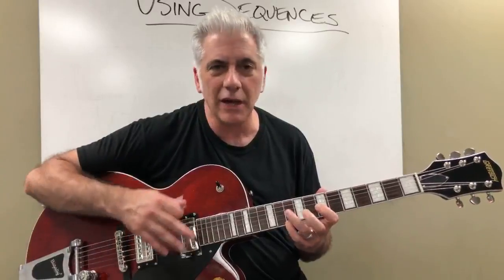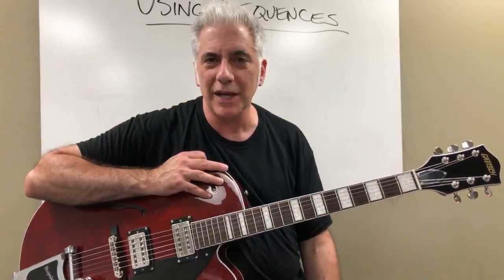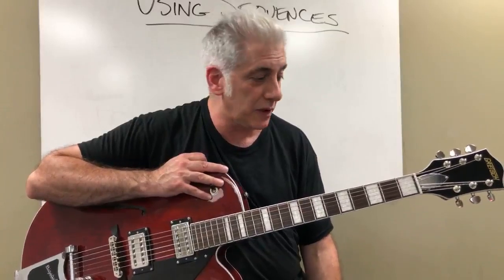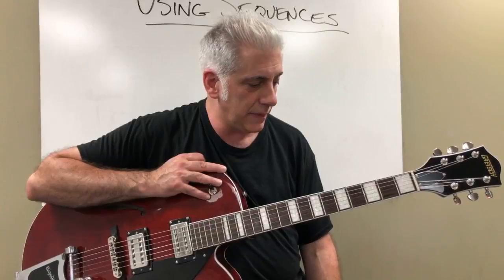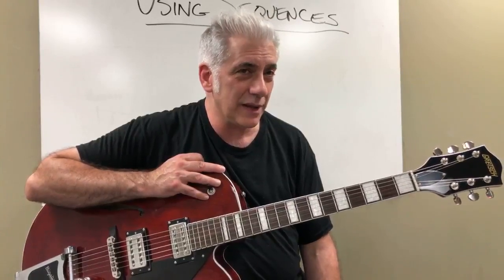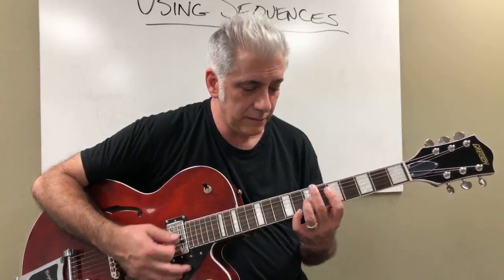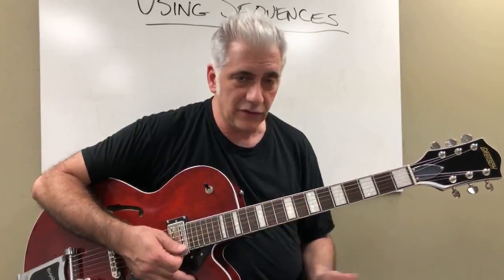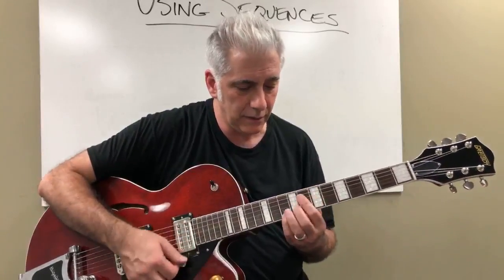It's got a Bigsby on it. Works great. Stays in tune. I've only been playing it for 2 days now, but I really like it. It's actually really easy to play, and I think it's a cool guitar. They're about $800, something like that, maybe even less. But for that, it's a totally acceptable jazz guitar, I think.